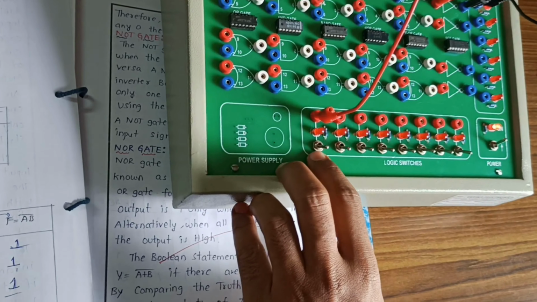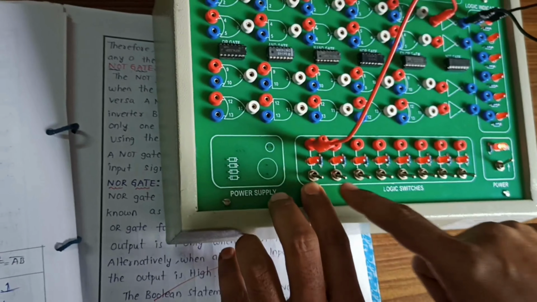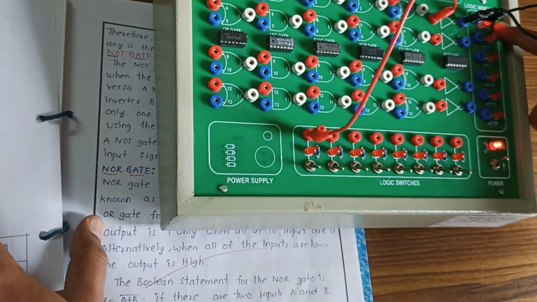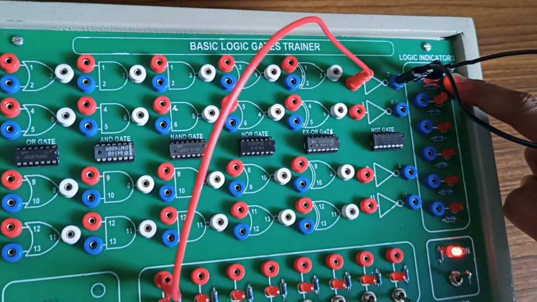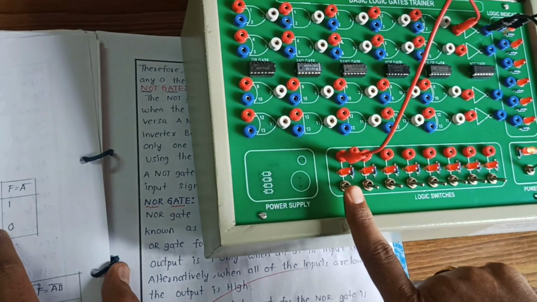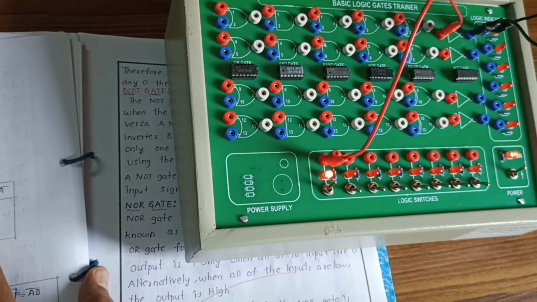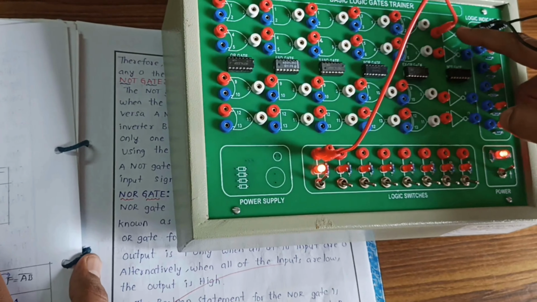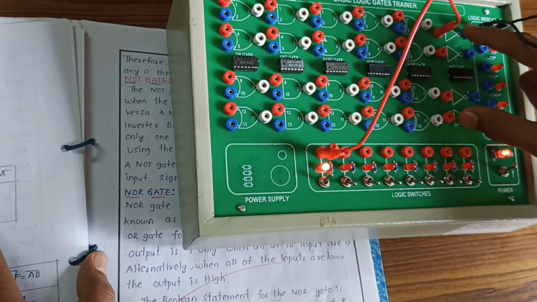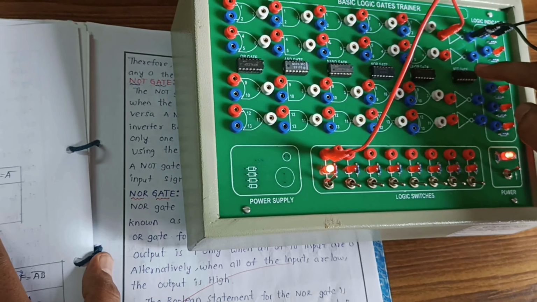Now the logic is how much? 0. The negation of 0 is how much? 1. You can see the diagram also. Input is 0, output is 1. Now as soon as you give the input as 1, the output is 0. That's how the NOT gate is verified. In the NOT gate IC you also have gates 1, 2, 3, 4. So 4 NOT gates are available in this IC.